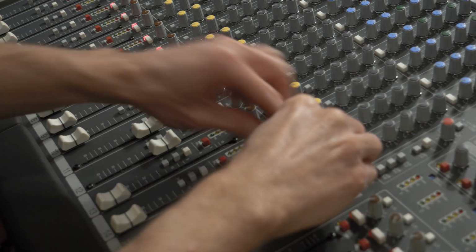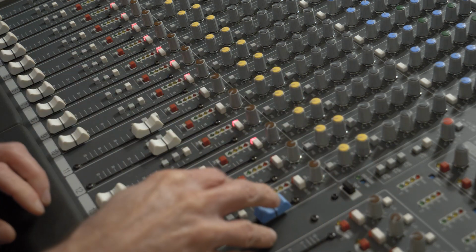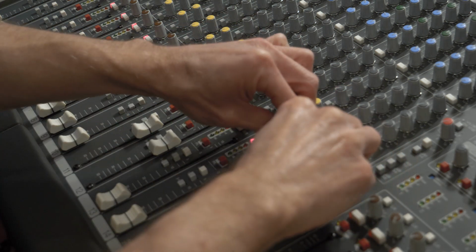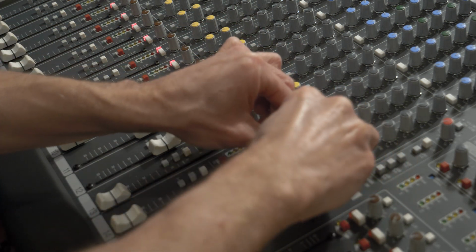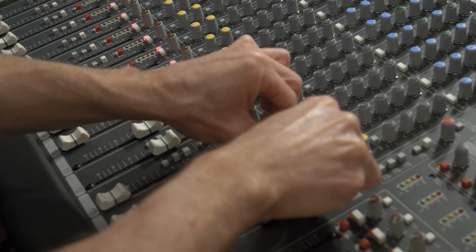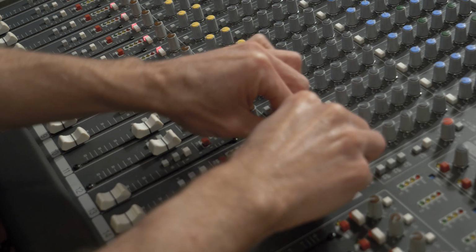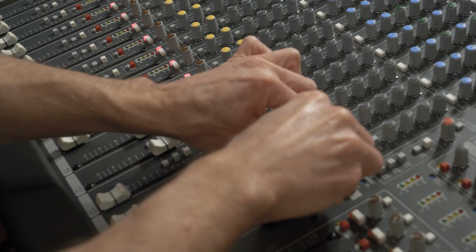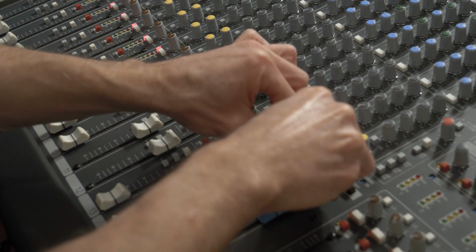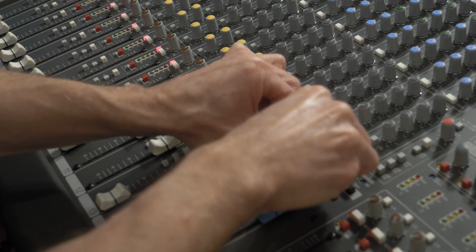So here, in addition to the balance between the dry signal and the effects returns, I'm also tracking some panning on the effects returns to just give it a little bit of movement. And I don't really have any particular way. I'm just doing whatever sounds good against the delay repeats.